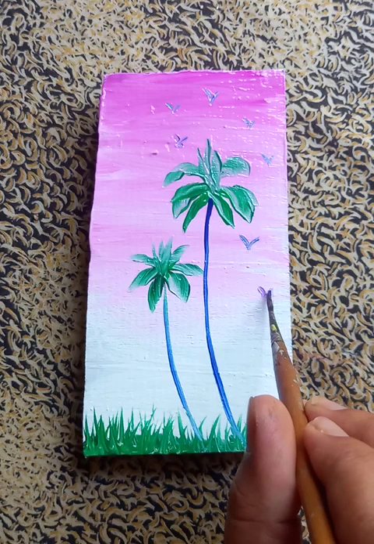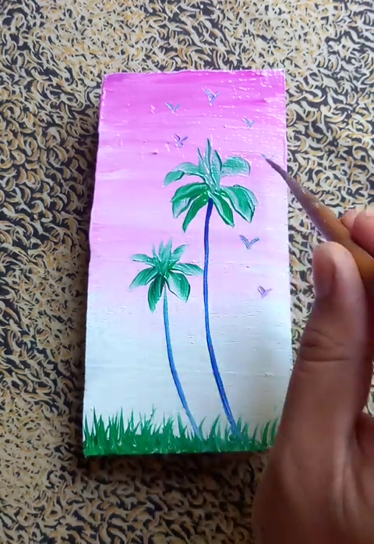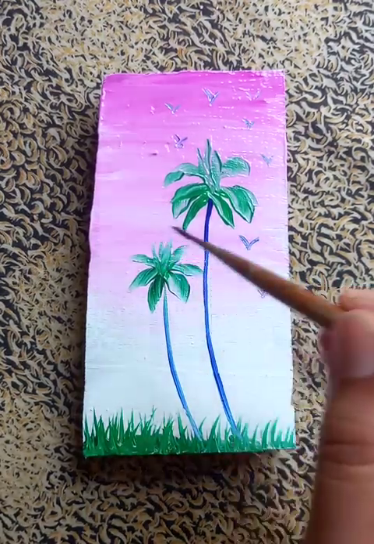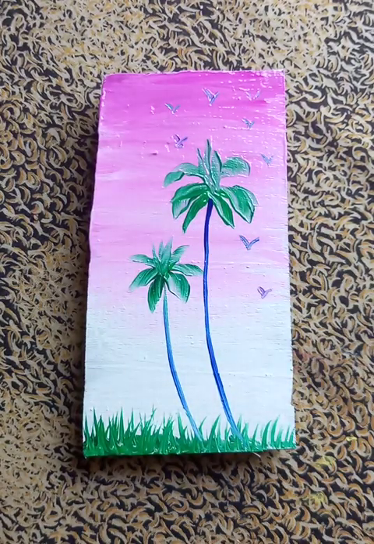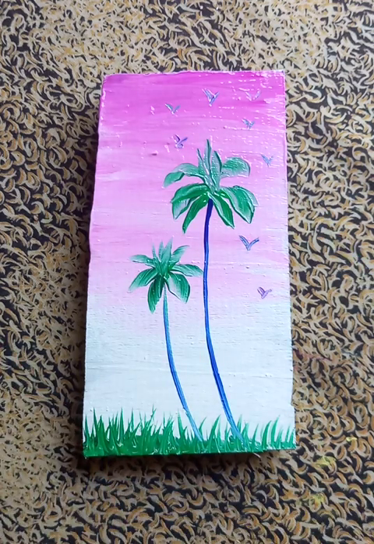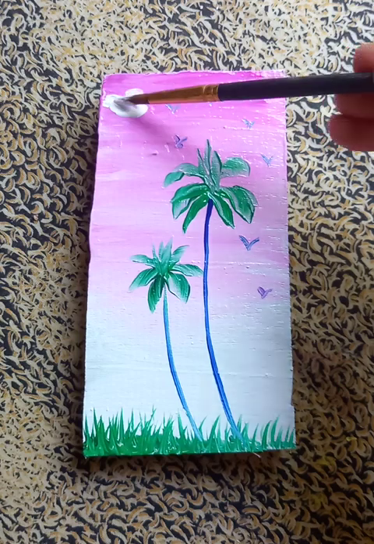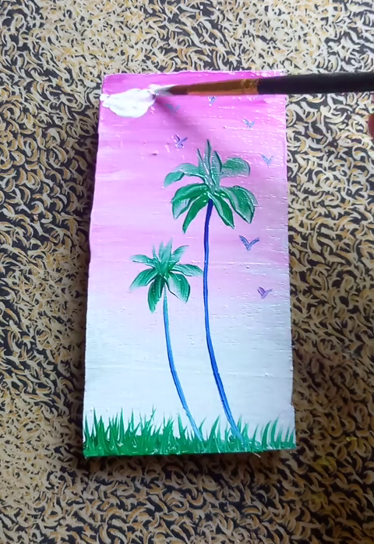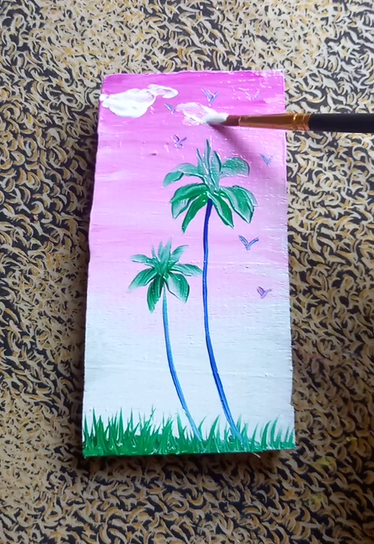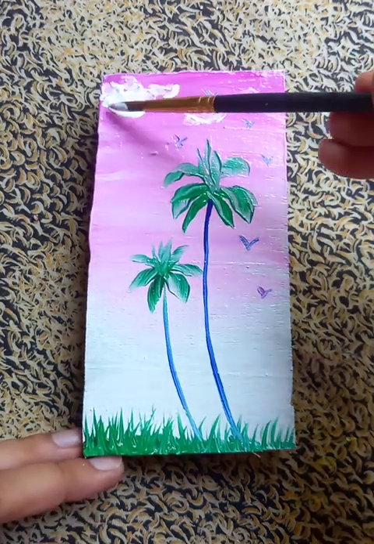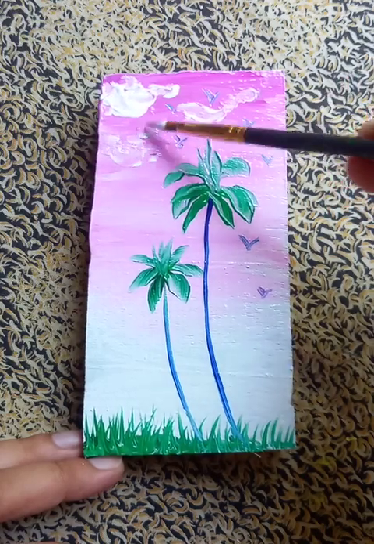Okay, one more thing, if you'd like to add some clouds, then you can add some white color on the top portions, and just a few dots like cloud shapes like this in between the flying birds. Let's make interesting variations of the clouds.